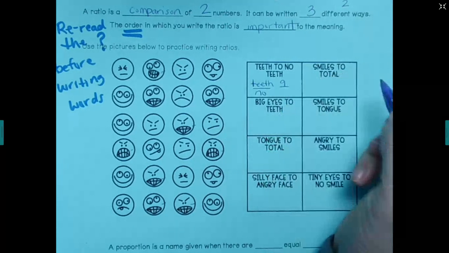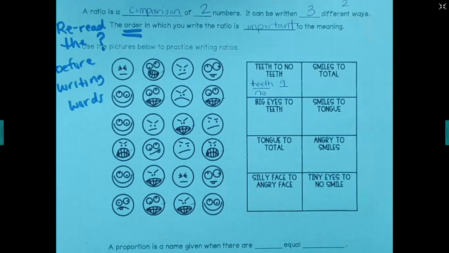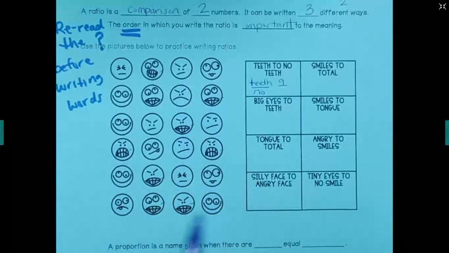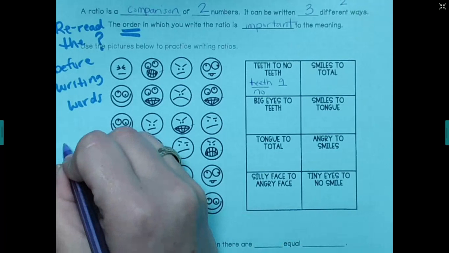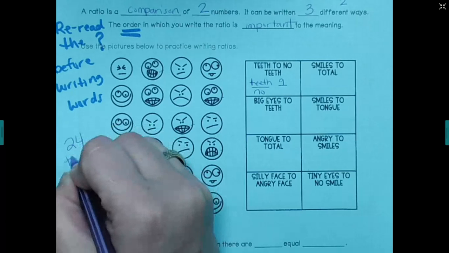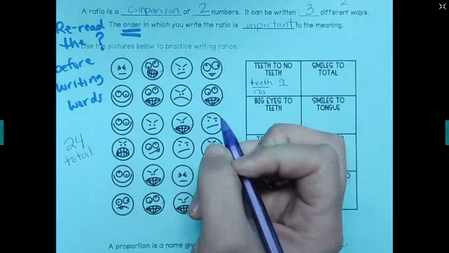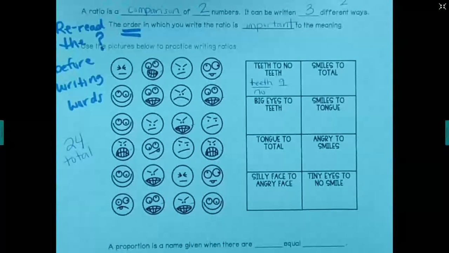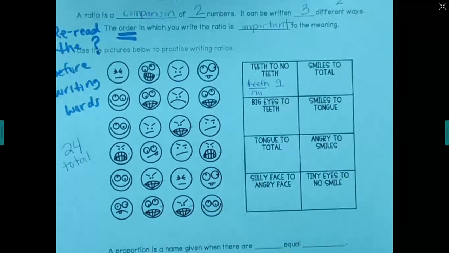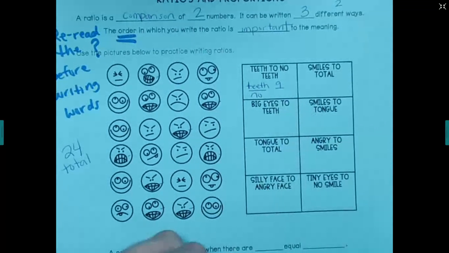Now, if I want to know the number that don't have teeth, I can just take away the teeth from the total. This array is 6 by 4. So that means there's how many total? 24. Good, thank you. There are 24 total. Thank you for the people who are in the chat and having conversation with me. Makes me feel like I'm teaching to people, which I appreciate. So there's 24 total. 9 have teeth. How many do not have teeth?